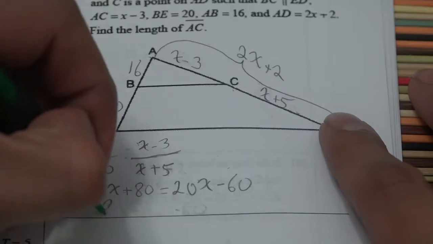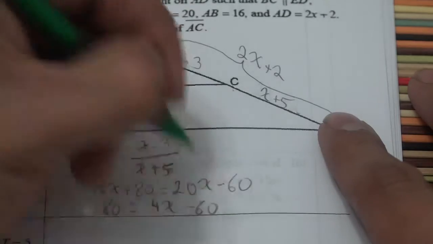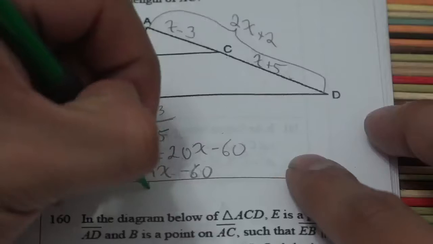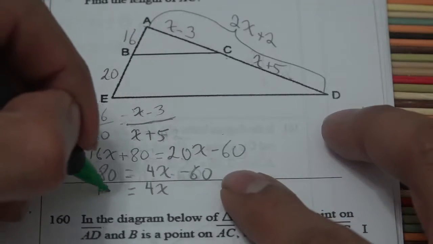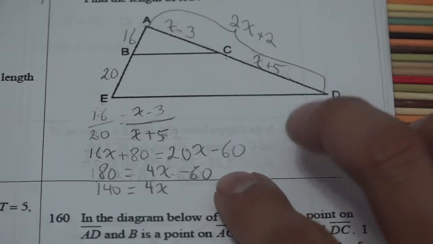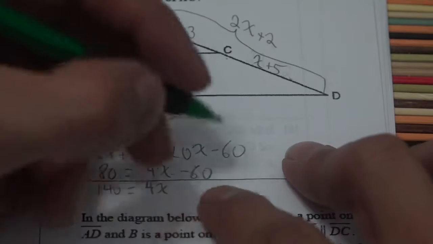So I'm going to get 80 equals 4x minus 60. And now I am going to add 60 to both sides. So I get 4x equals, well, what is 80 plus 60? 140, right? Okay, so we got 4x equals 140. And now we're going to divide by 4.